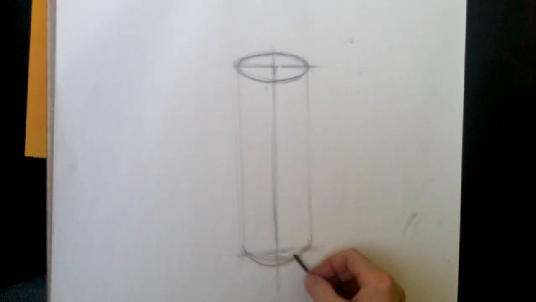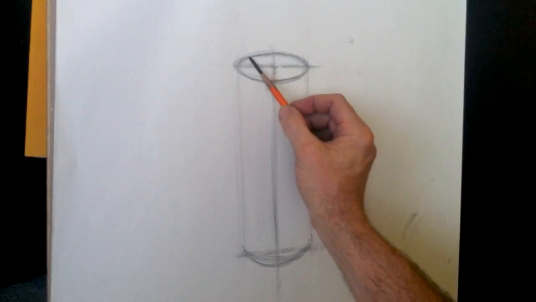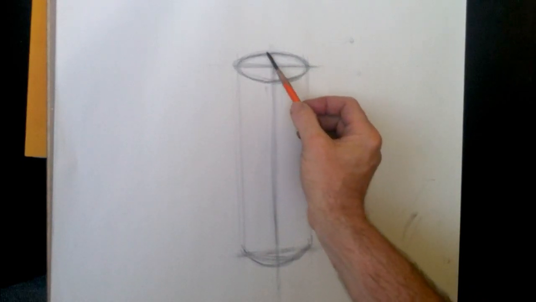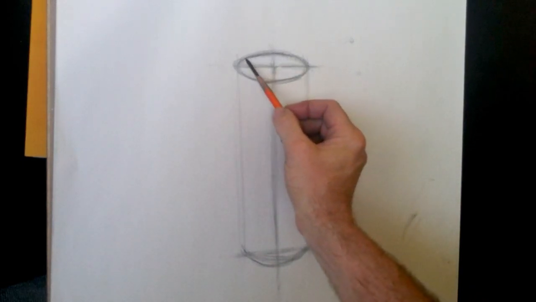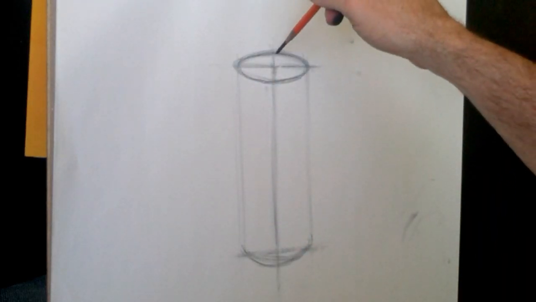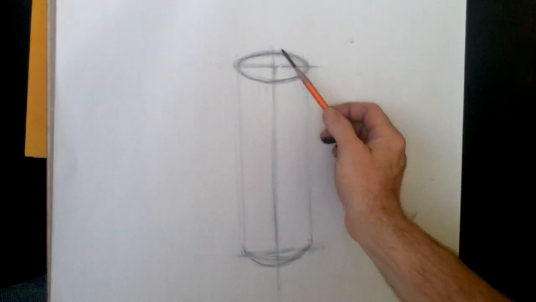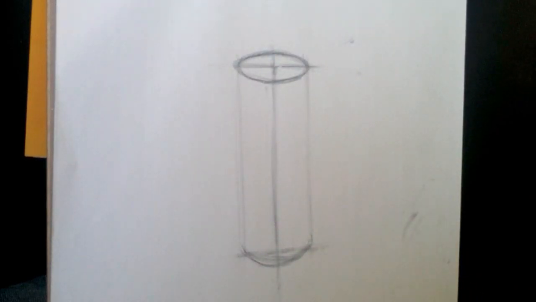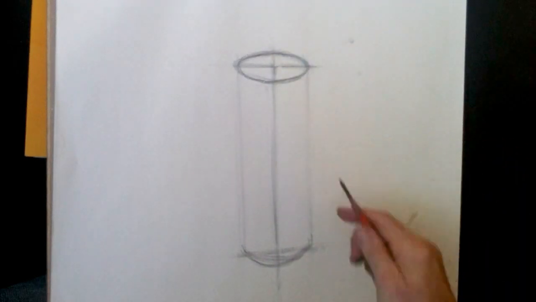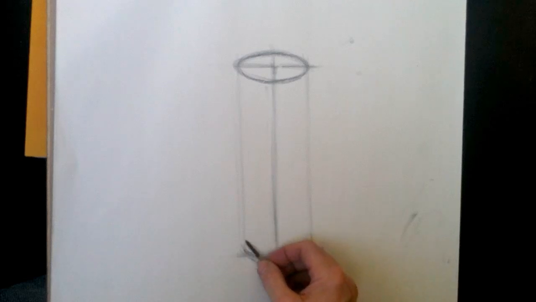Whichever ellipse is further away from you will appear more circular. I'm looking down and this one is closer to me. This ellipse will appear relatively flatter this way than the ellipse at the bottom.